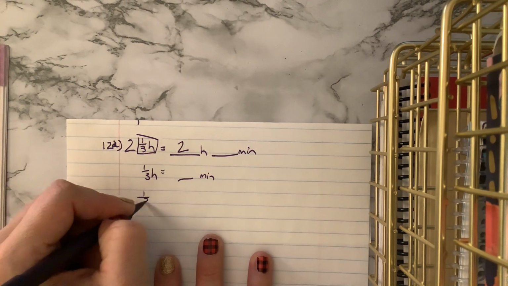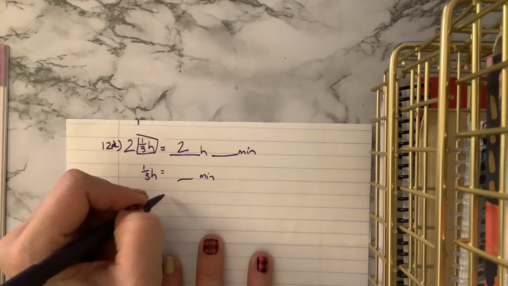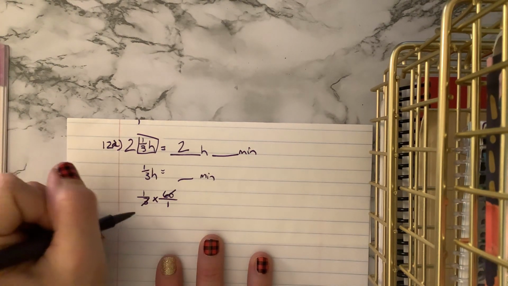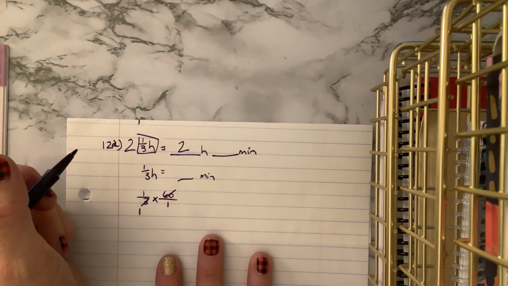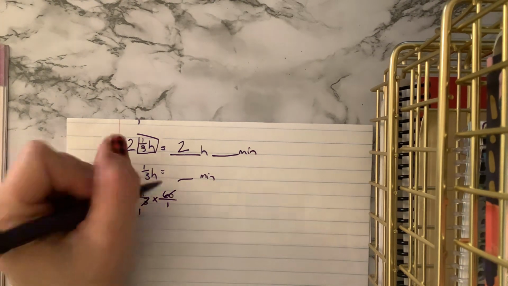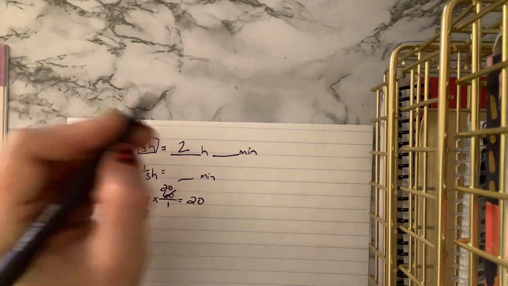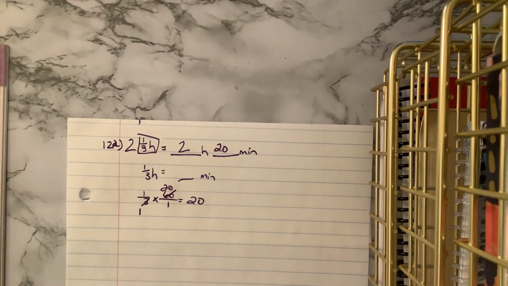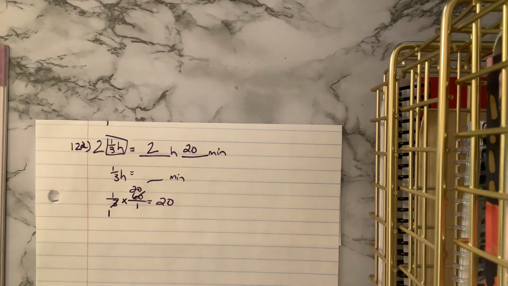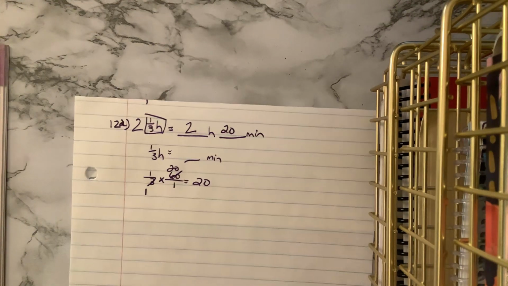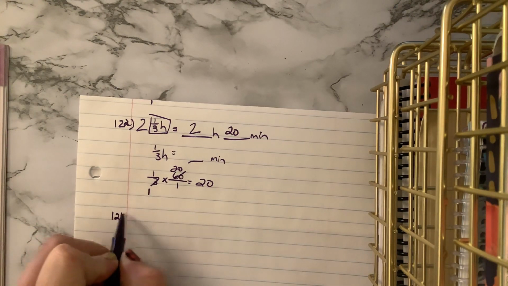So remember, we multiply by our conversion factor, which is 60. These can both be divided by 3. Okay. 3 divided by 3 is 1. 60 divided by 3 is 20. When we multiply across, we get 20 minutes. So the answer is 2 hours, 20 minutes. Okay. Let's try another. 12b.